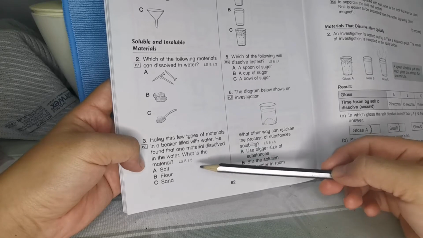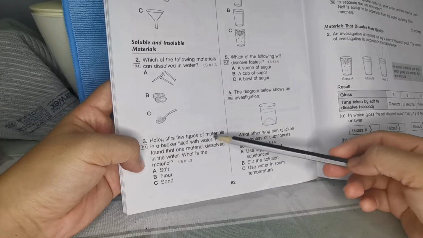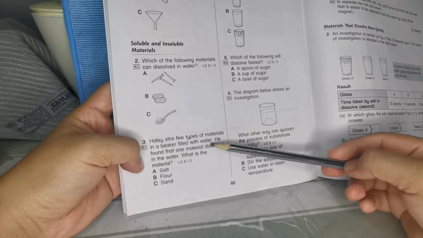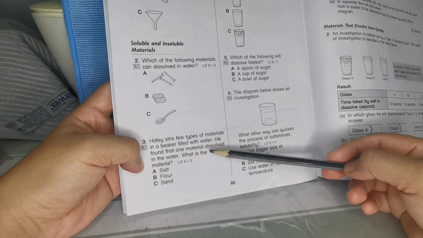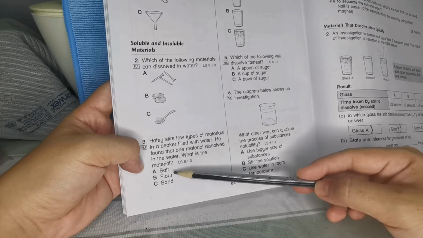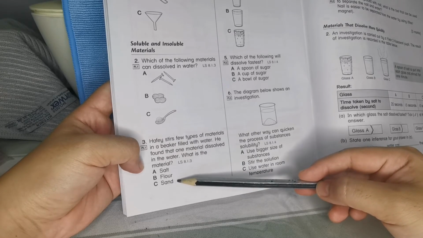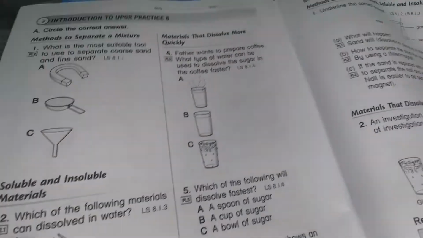What is the material? Kata Hafiz mengacau beberapa jenis bahan dalam beaker yang diisi dengan air. Okay, dia mendapati satu bahan itu larut dalam air. Okay, antara 3 bahan ni mana yang larut? Is it salt, flour, or sand? Okay, pilih.